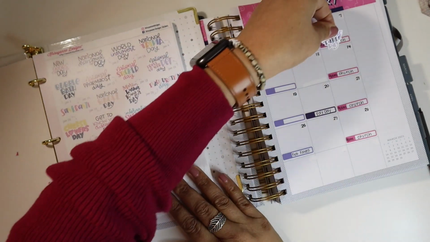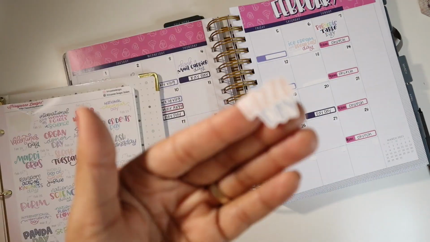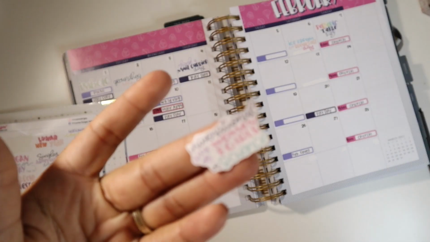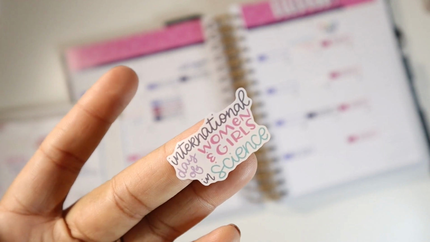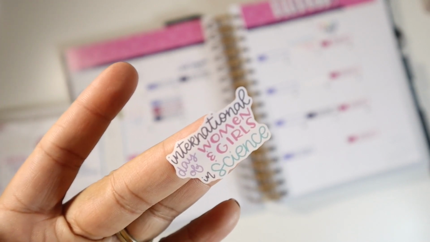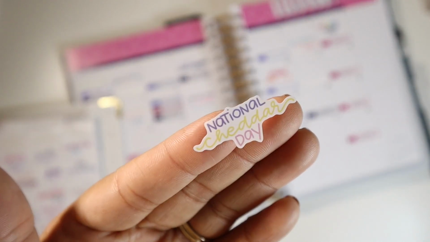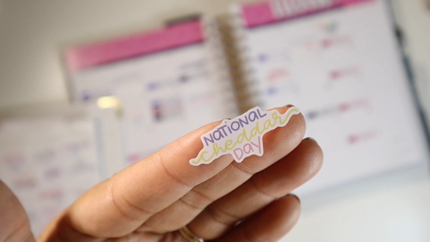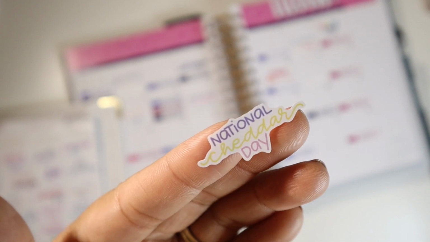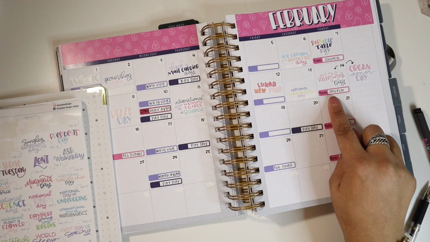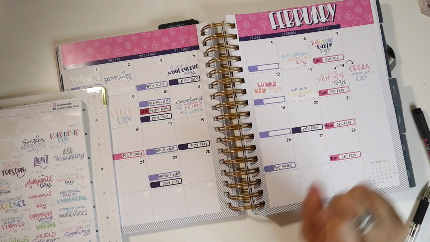February 7th is Periodic Table Day. February 9th is one of my favorites. It is Pizza Day. I love this one. I don't think that this was in last year's collection, but International Day of Women and Girls in Science is on February 11th. February 13th is National Cheddar Cheese Day, or just Cheddar Day. Really, it's the cheese for me. Since I like both of these holidays, I added them both. So there's Valentine's Day and Organ Donor Day.